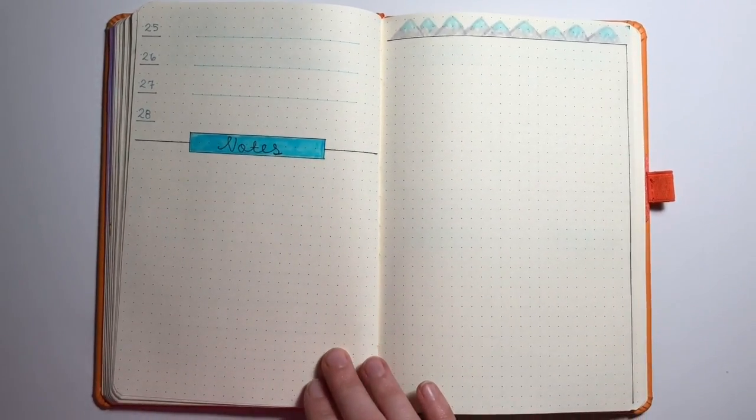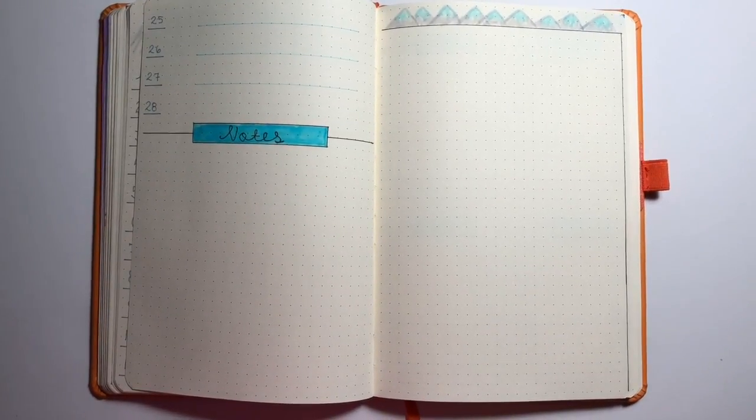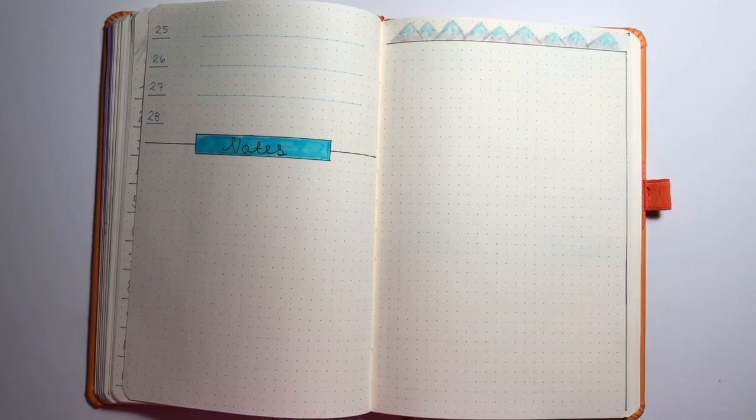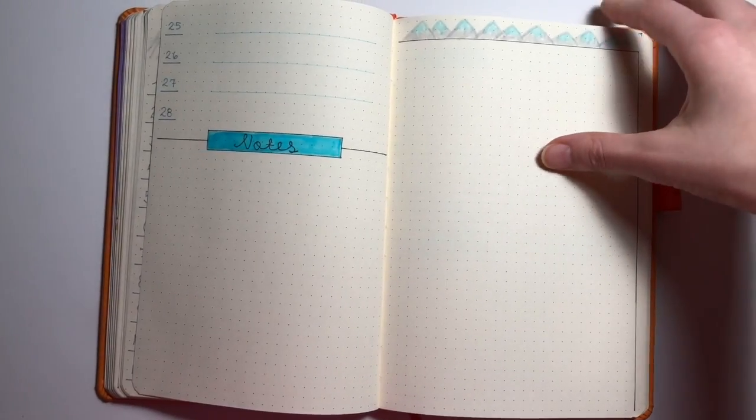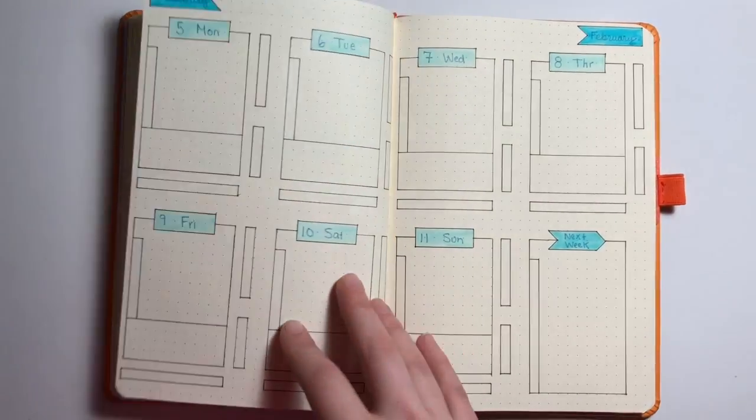At the end here, I had a lot of empty space, so I left some room for notes, and I don't usually do this in my spreads, so we'll try it out and see how it works for this month.